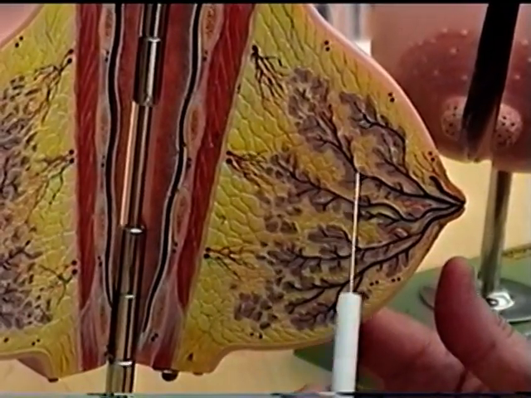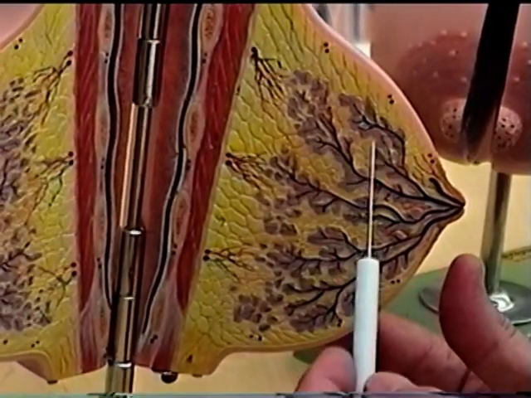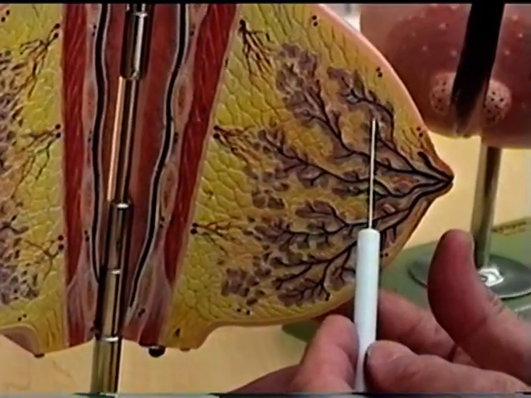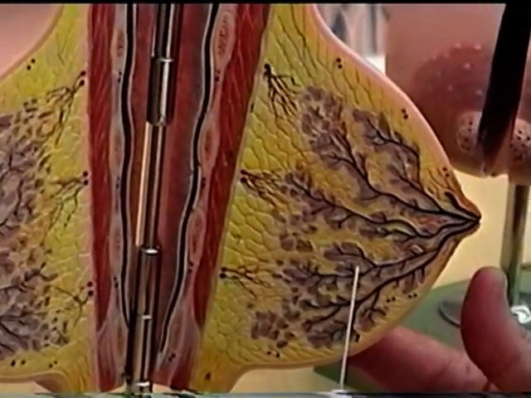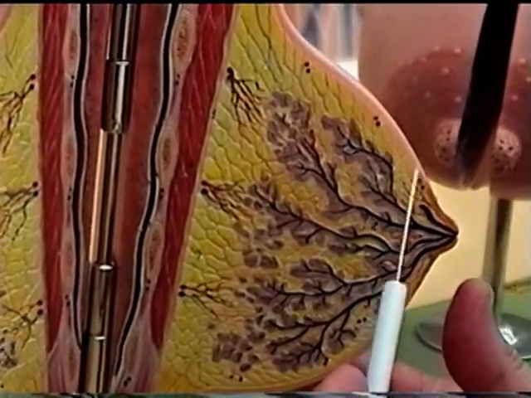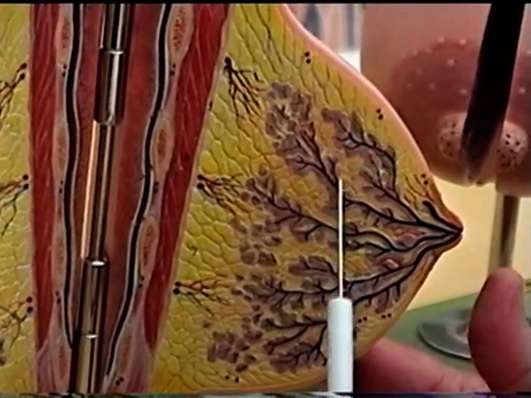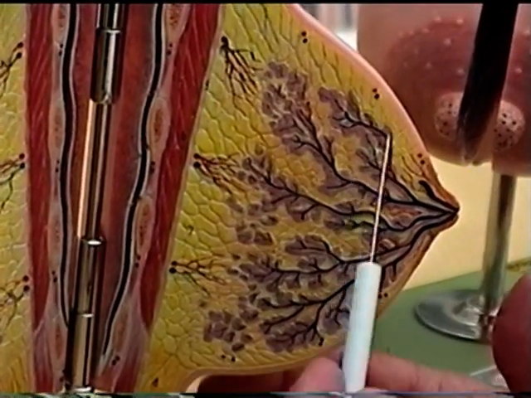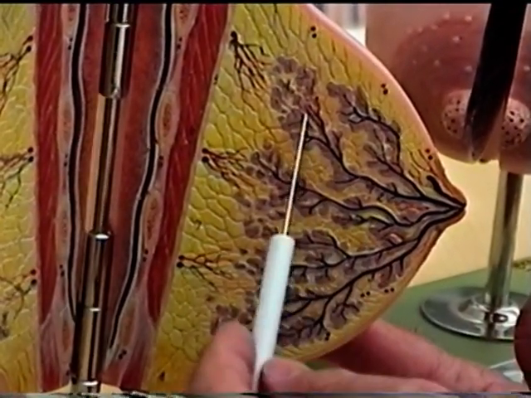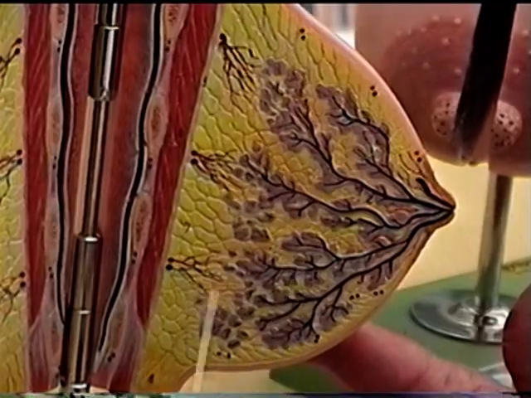So when a woman becomes pregnant, a hormone released from the anterior pituitary called prolactin, followed along with progesterone and estrogen, are responsible for preparing the breast. So progesterone and estrogen cause this tissue to greatly enlarge.